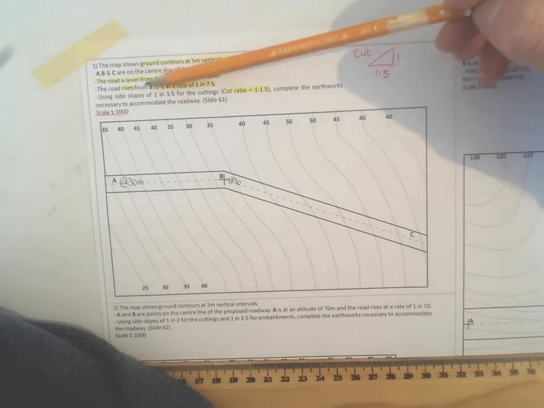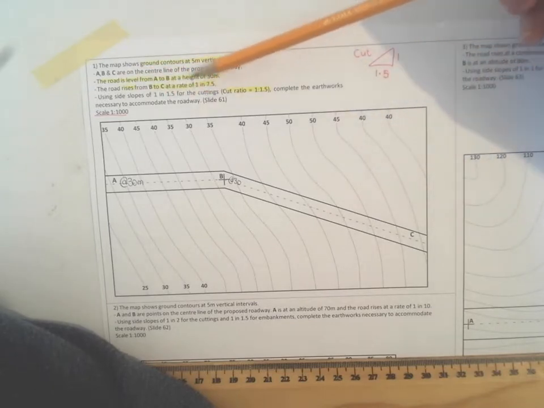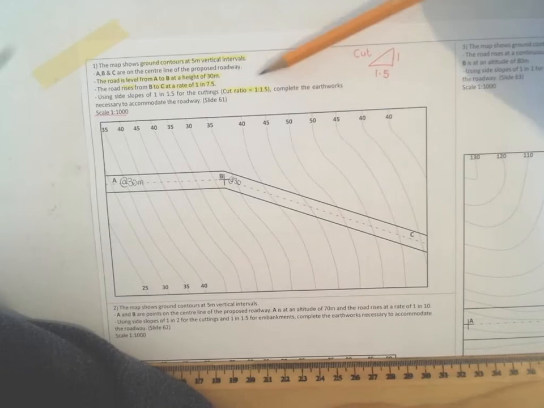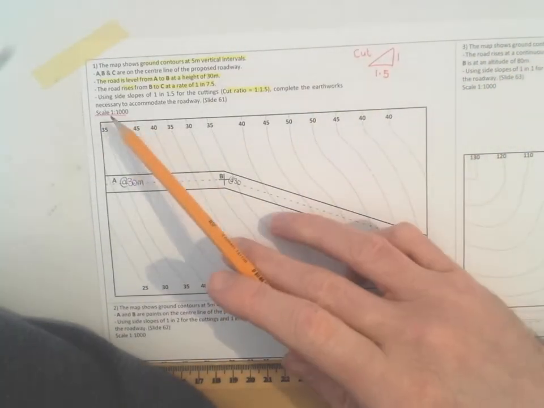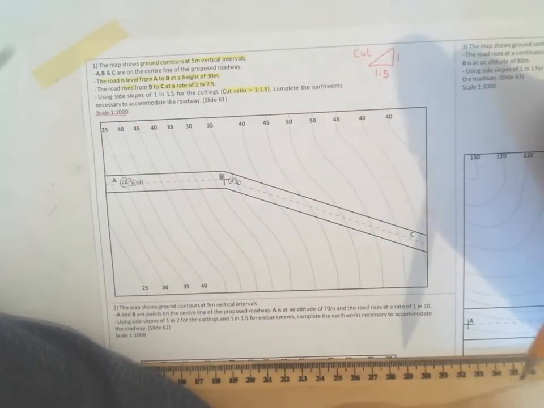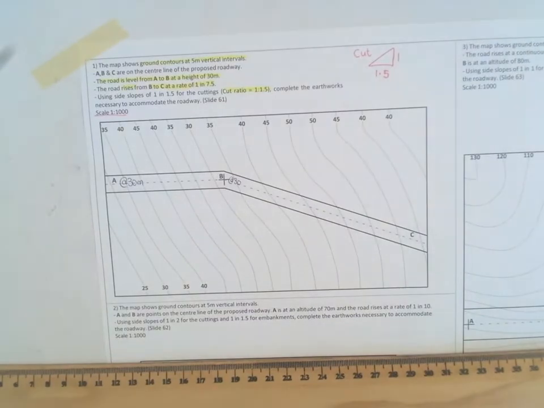Using side slopes 1 and 1.5 for cuttings. So the important thing is the cut ratio there is 1:1.5. Complete the earthworks necessary to accommodate the roadway. And again, it's important to remember the scale. The scale is 1:1000. So we're going to do the level part of the road first. So that's the easiest part.